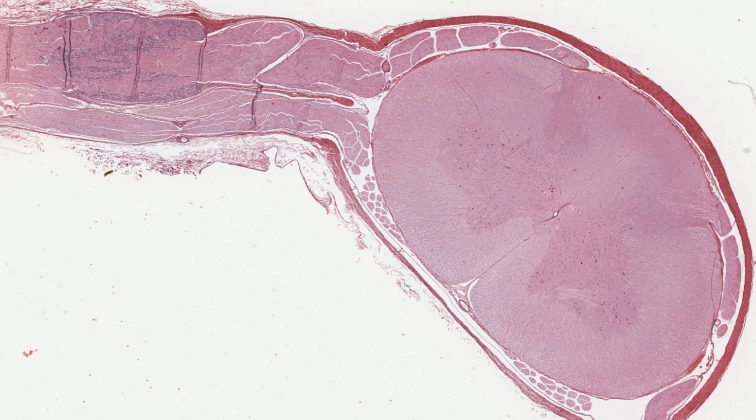This main mass of tissue is the spinal cord, with its telltale, although very pale, butterfly-shaped grey matter at the centre. Ignore the histological structure of the spinal cord for the present, as I'll return to it in the next lecture series on the central nervous system.